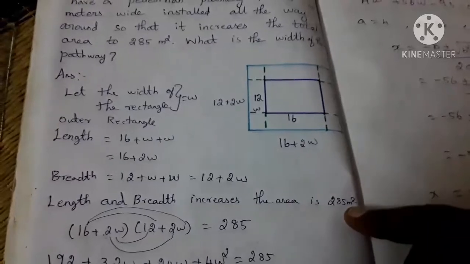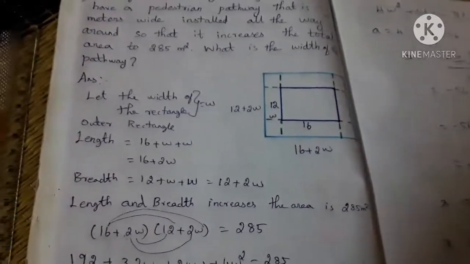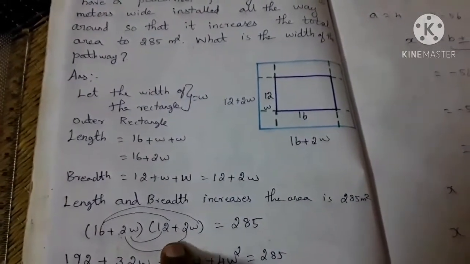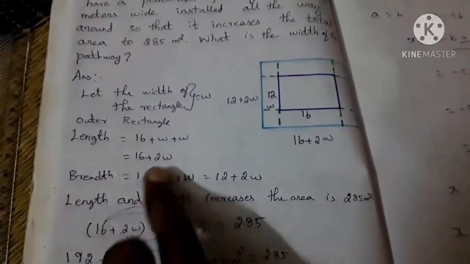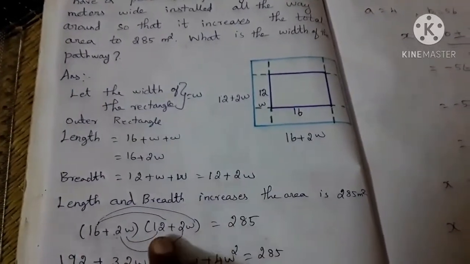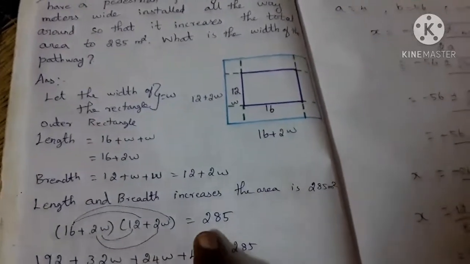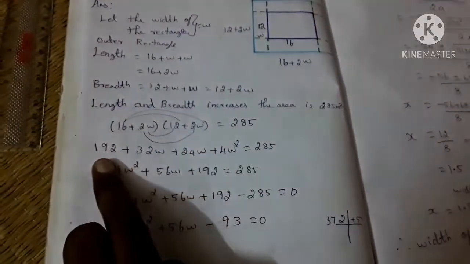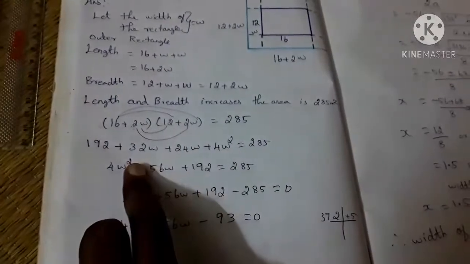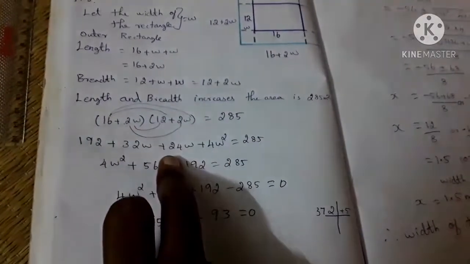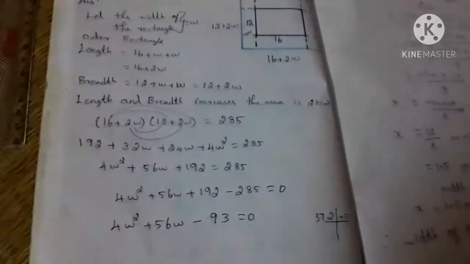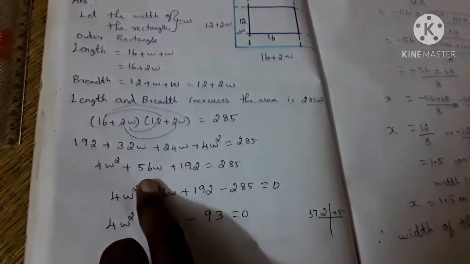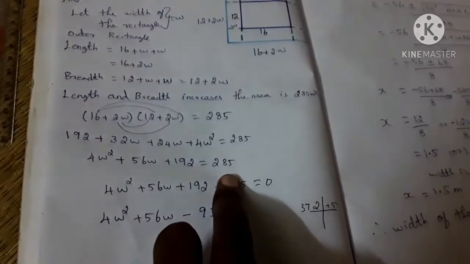It is 285 meter square. So we know the area, and the area of a rectangle formula is length into breadth. So length is 16 plus 2w, breadth is 12 plus 2w, equal to 285. So we multiply: 16 into 12 is 192, 16 into 2w is 32w, 2w into 12 is 24w, 2w into 2w is 4w squared. So we arrange the order: 4w squared plus 32 plus 24, 56w, plus 192 is equal to 285.